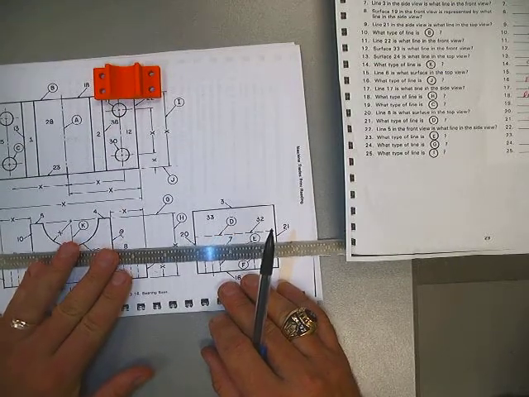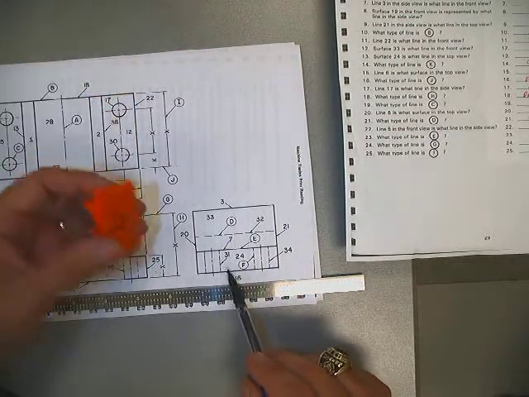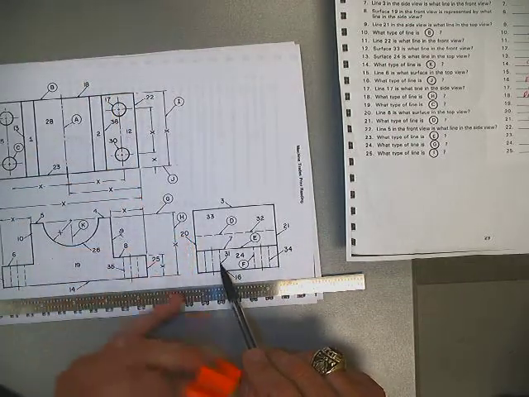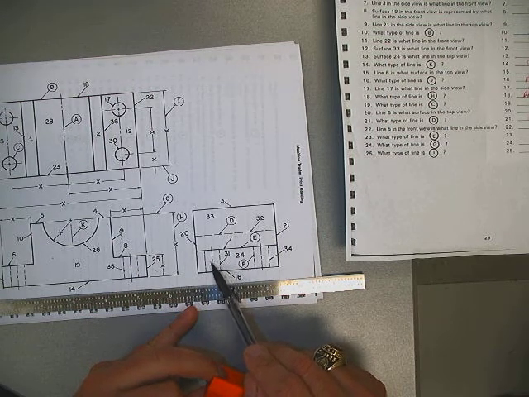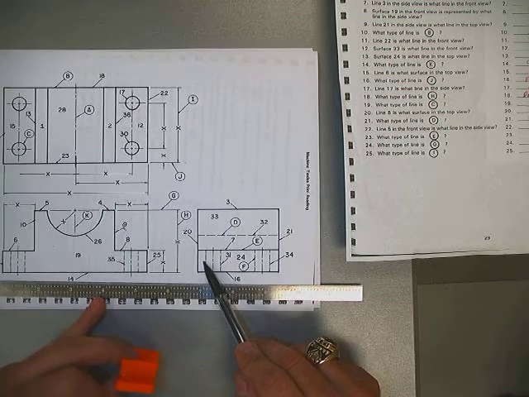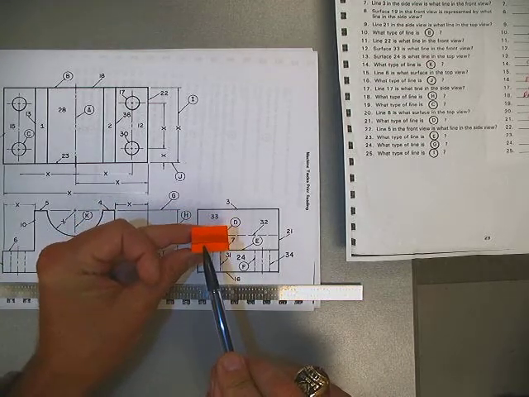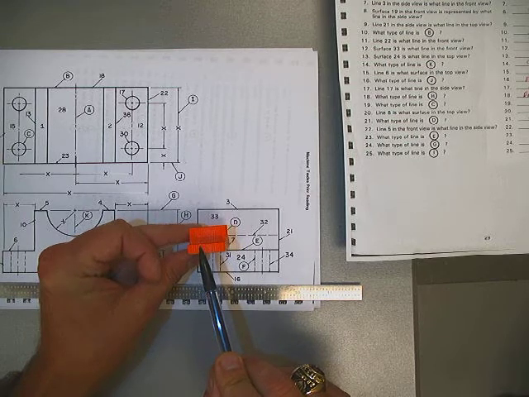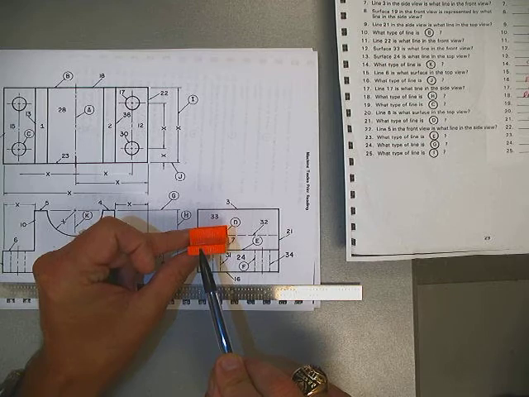Next question. Line 31 in the side view is what surface in the top view? So line 31 in the side view, which is here. What type of line is line 31? It is a hidden line. And you notice that we have a hidden line, a center line, and another hidden line. That should indicate to you that that is a hole. Okay? So we're right here inside of this hole. And we want to know what it is in the top view.